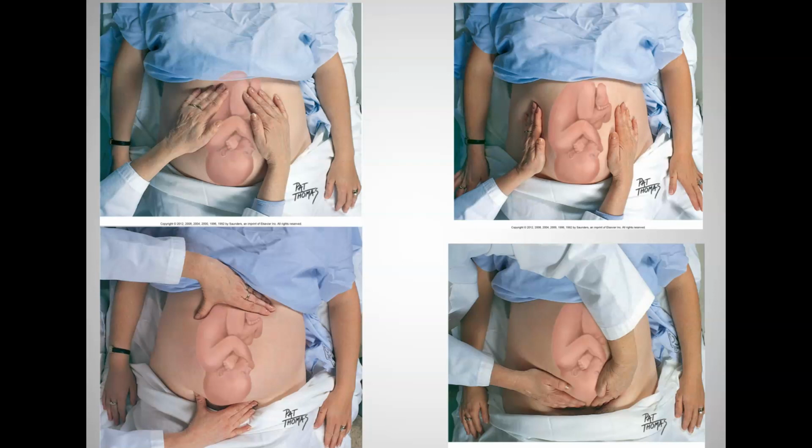Here is showing them basically measuring and feeling for the presentation of the fetus. You can look at the different pictures and tell what they're telling you.